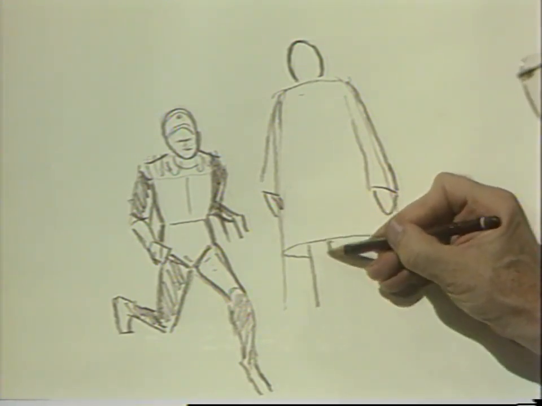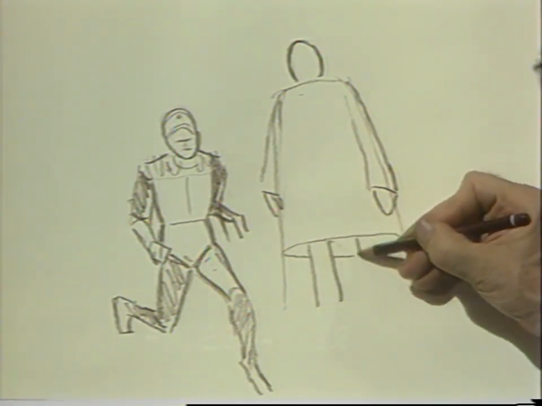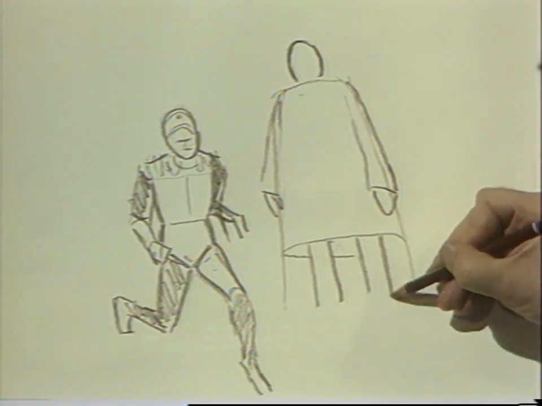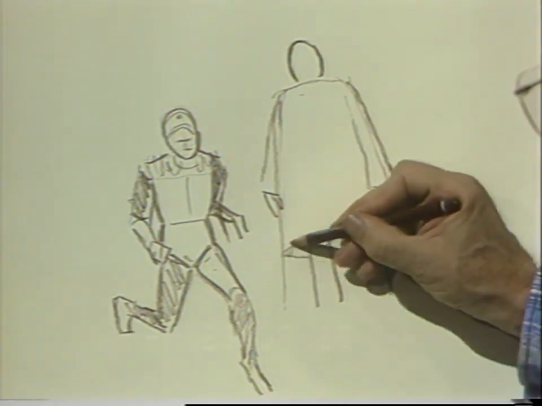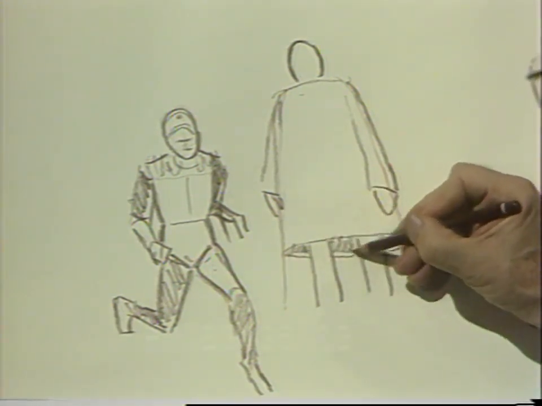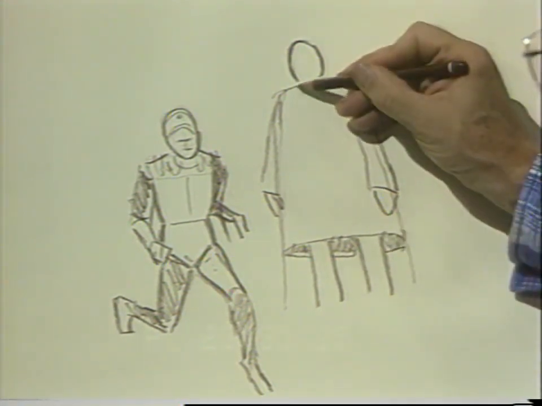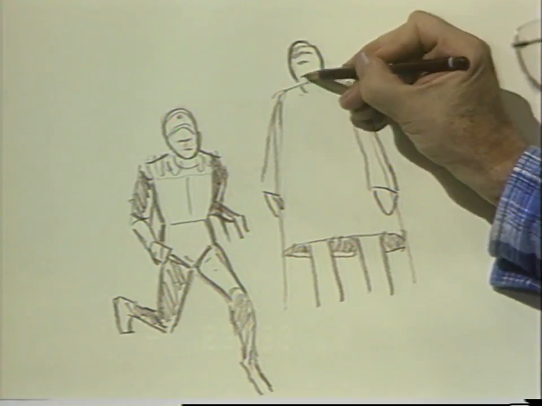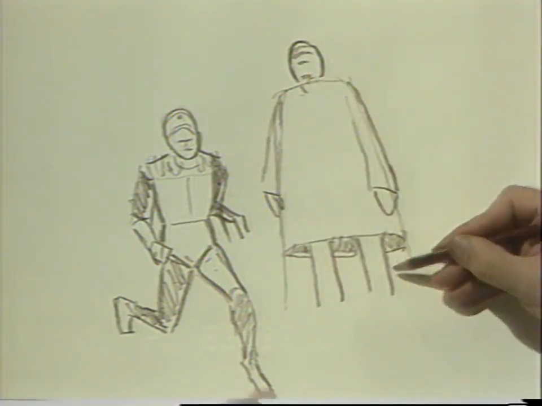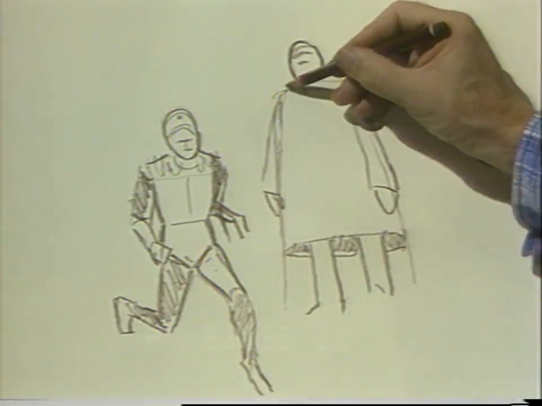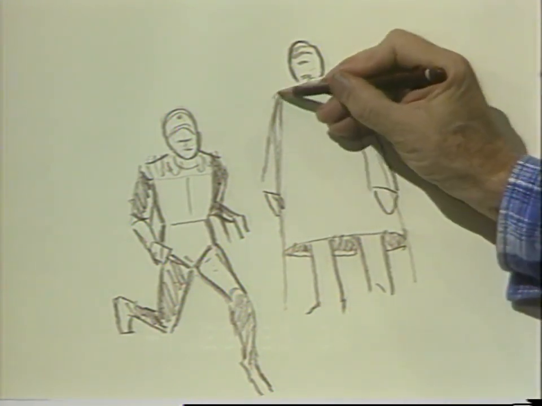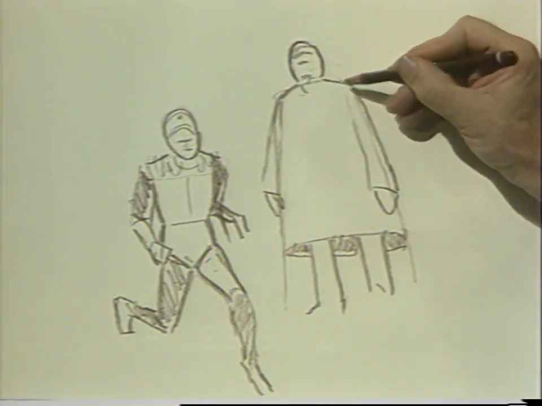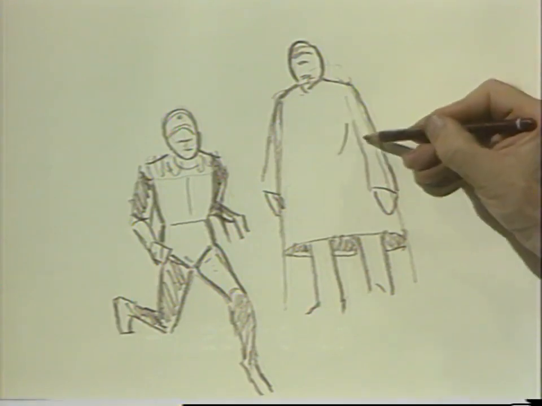But if a person's standing here and your eye level is below the feet, way down here, then you are going to have another form of foreshortening. And here the features would be tilted this way and the chin tilted this way. And it would appear that the shoulders are narrower than they actually are, simply because they are further away.